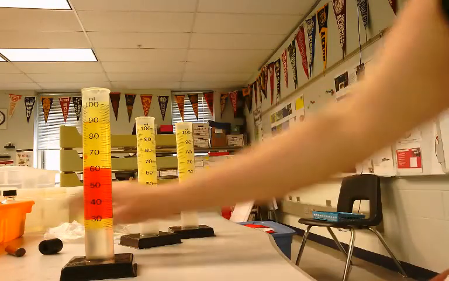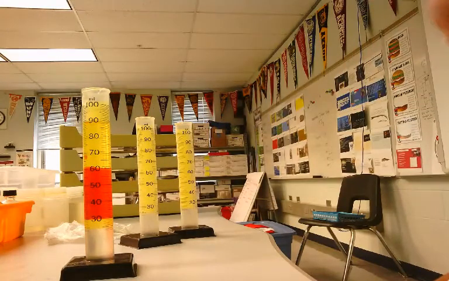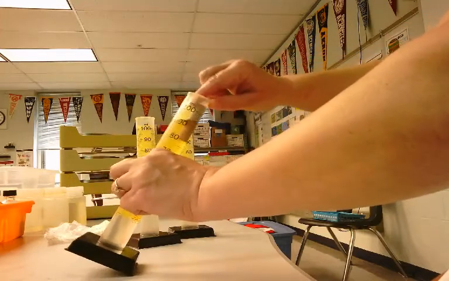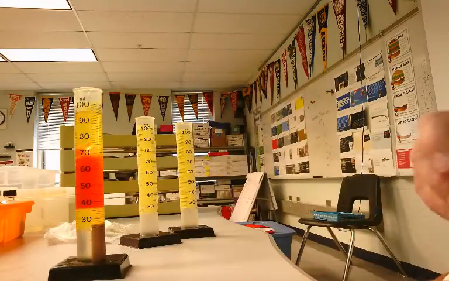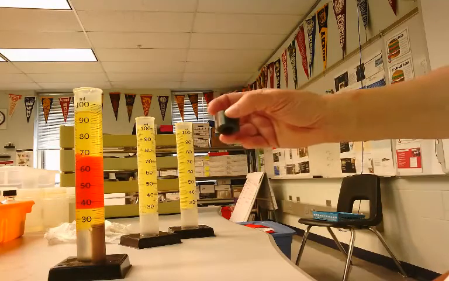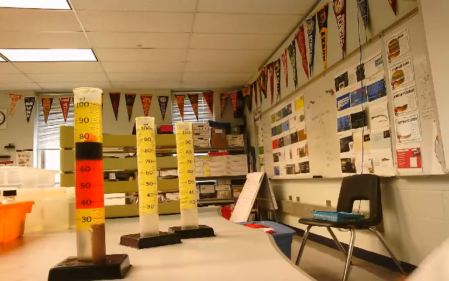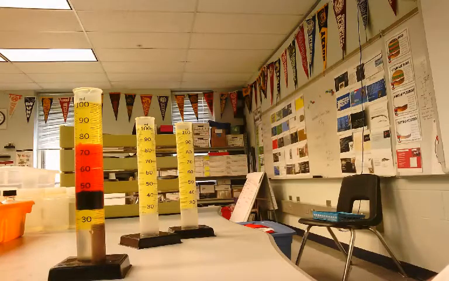Alright, now it's time to observe. So I'm going to try the copper first. It sinks all the way to the bottom. And now I'll try the nylon. And the nylon stops and floats where the corn syrup begins. So go ahead and record these observations in your observation cylinder and then complete questions 7 and 8 on this same page.